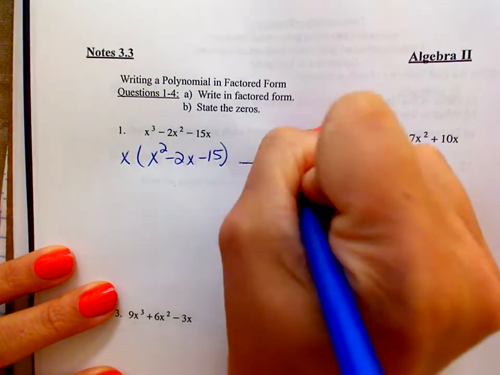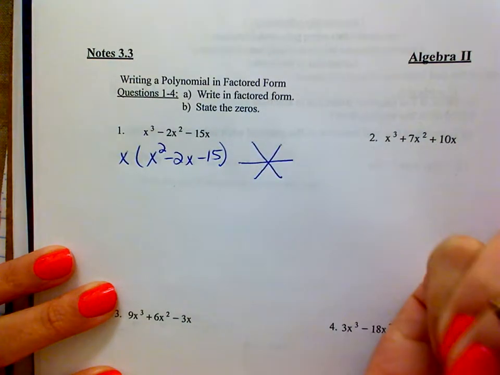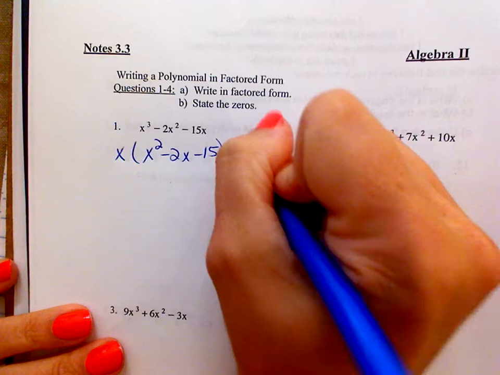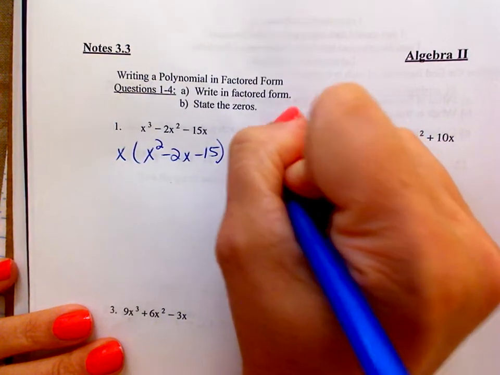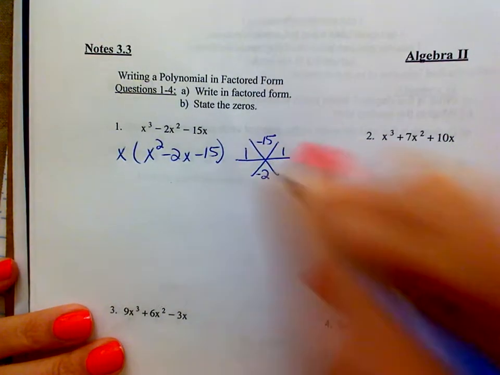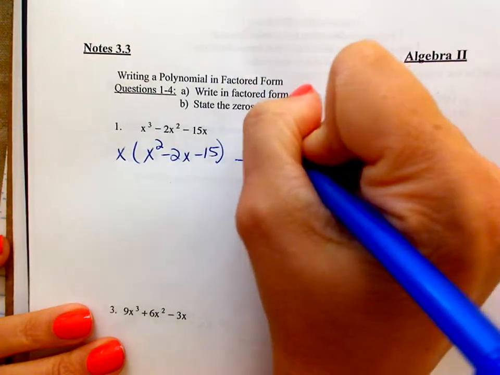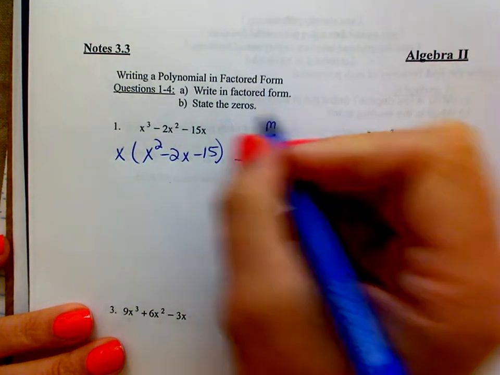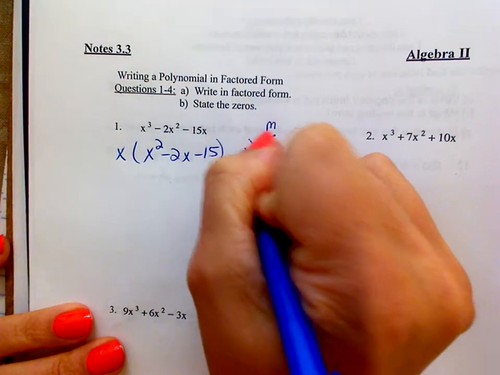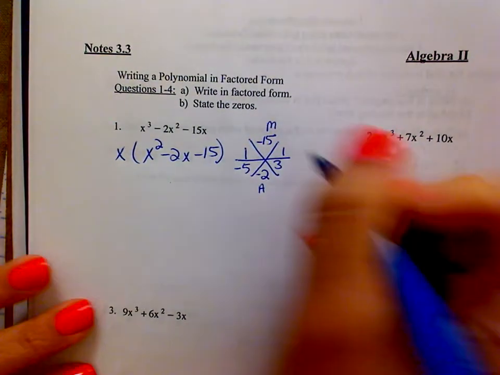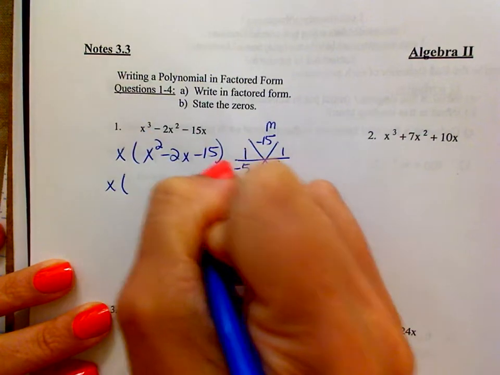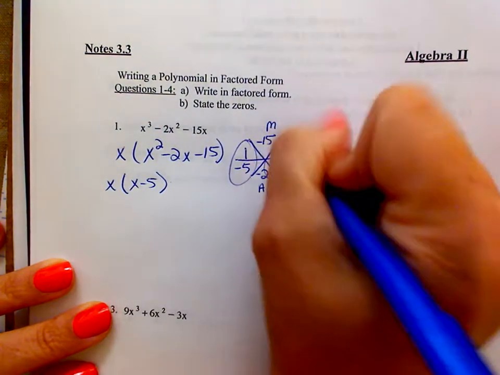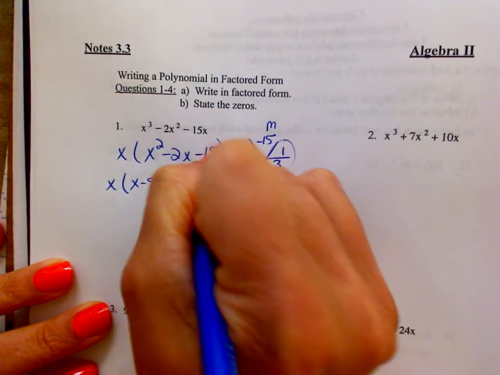A lot of you probably are going to do your star method. 1, 1, negative 15 up top, negative 2 below. You want numbers that multiply to give you negative 15 and add to give you negative 2. So let's go with negative 5 and positive 3. That means my factors are x minus 5 from this guy, and the right side will give me x plus 3.